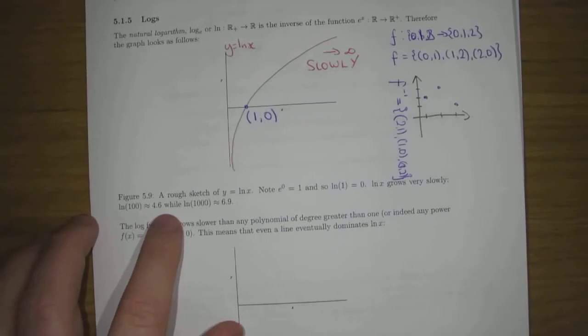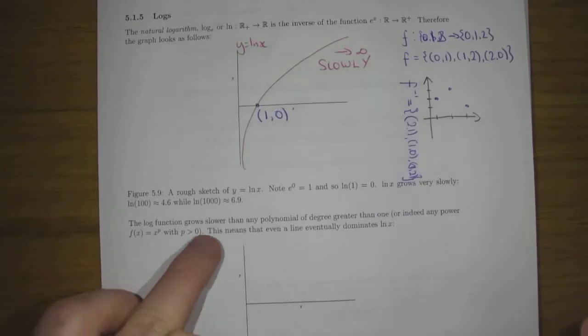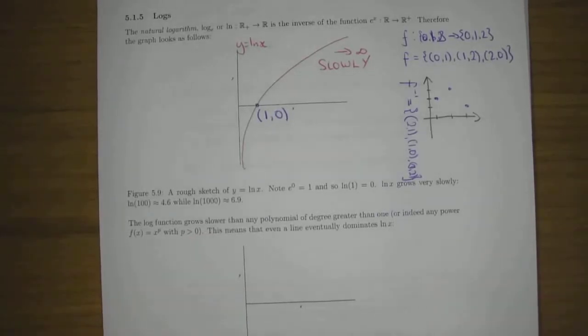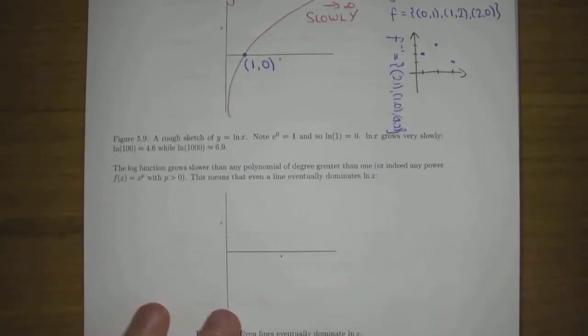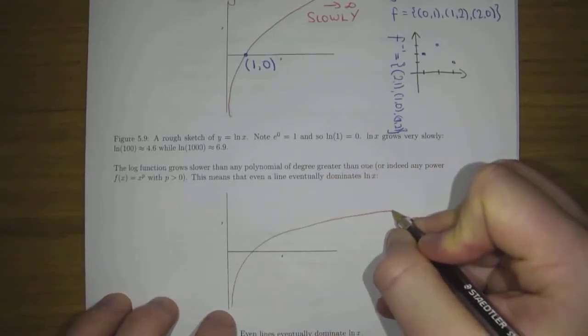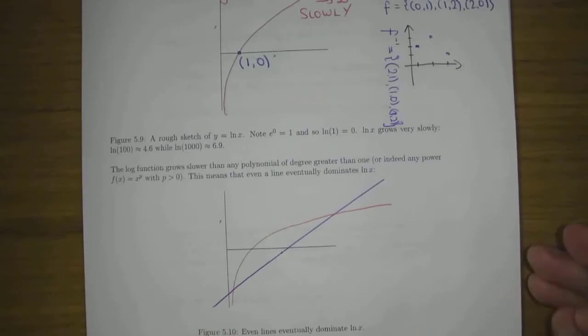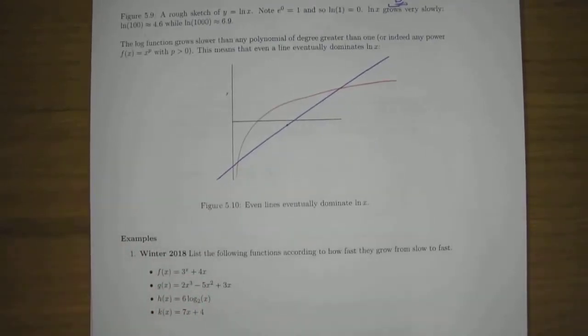For example, log of 100 is 4.6, while log of 1000 is 6.9. The log function grows slower than any polynomial of degree greater than 1. So even a line will eventually dominate log of x. If this is log of x, it just slows down, but it does get there eventually. Any line will eventually be bigger than it. Basically what you need to know, and it will be written in a summary at the end of this lecture, is the order from slowest growing to fastest growing.